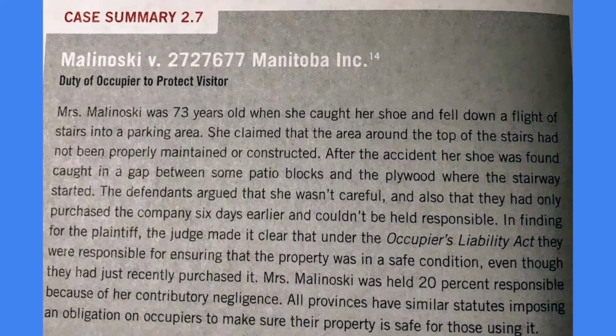All provinces have similar statutes imposing an obligation on occupiers to make sure the property is safe. So we've got a situation: 6 days, that should be enough time to at least do a quick once over. Yeah. And that's the thing. There's this idea of someone arguing, well, I just bought the property or I hadn't looked at it in a while. That doesn't hold. The law clearly says that once you own it, you are responsible to ensure it is safe.